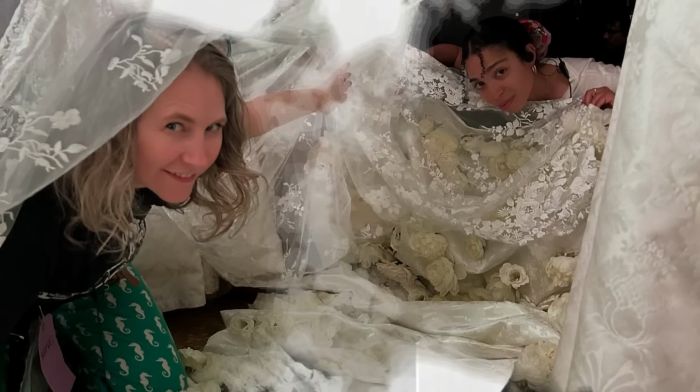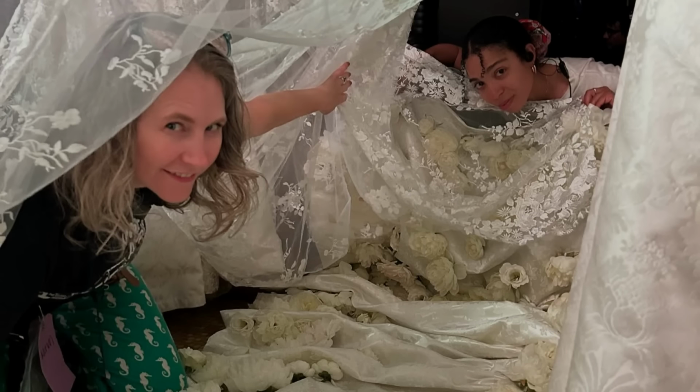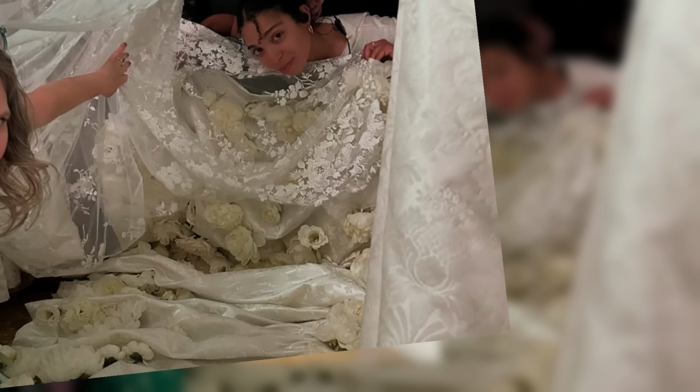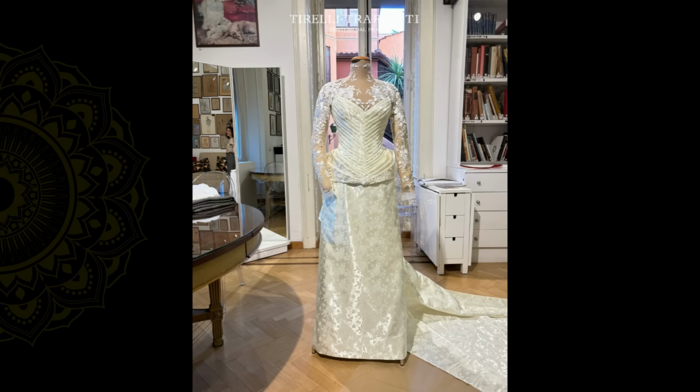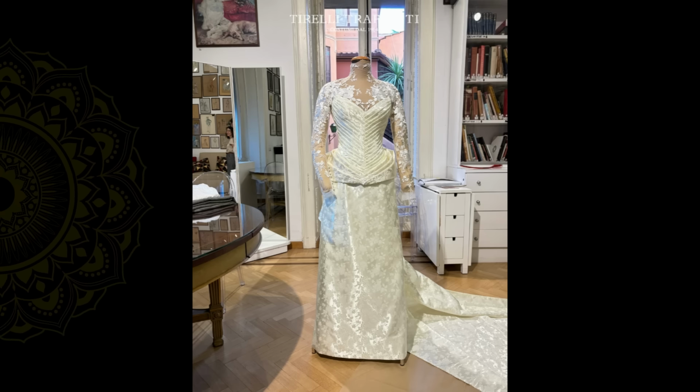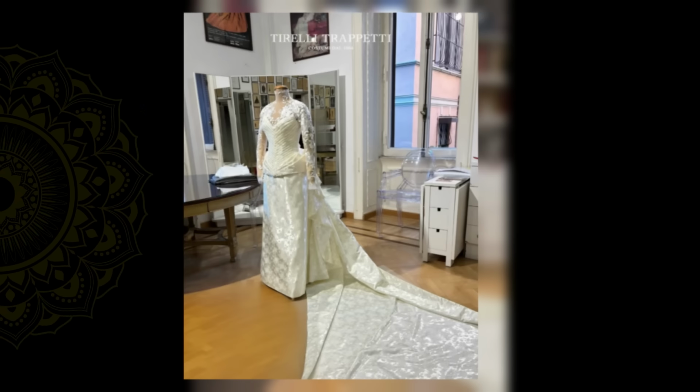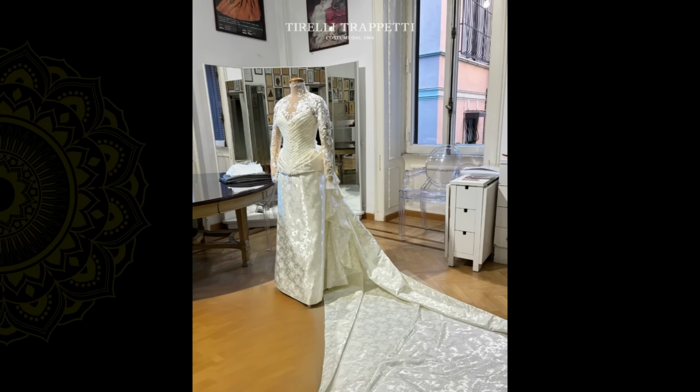InStyle writes that the fabric for Gladys's wedding dress was sourced in New York City's garment district, as were the flower embellishments, which were painstakingly attached by hand. The dress itself was made in Italy by the team at Torelli Costume. Now, just shortly after the episode aired, Torelli posted photos of the costume on their Instagram page.